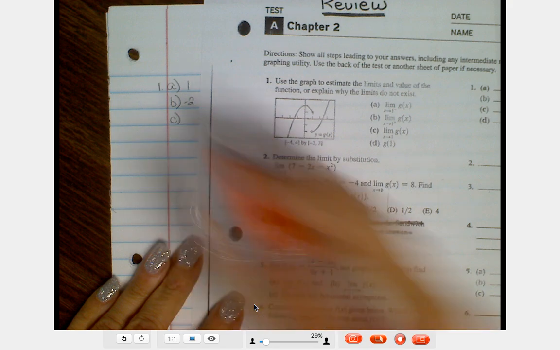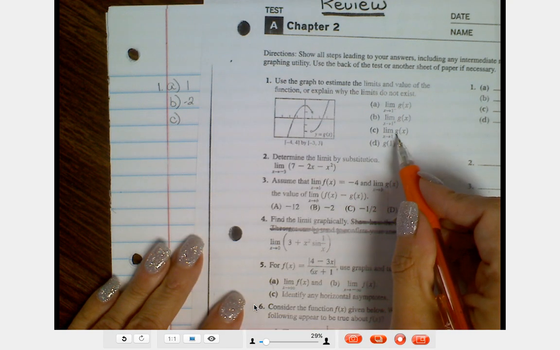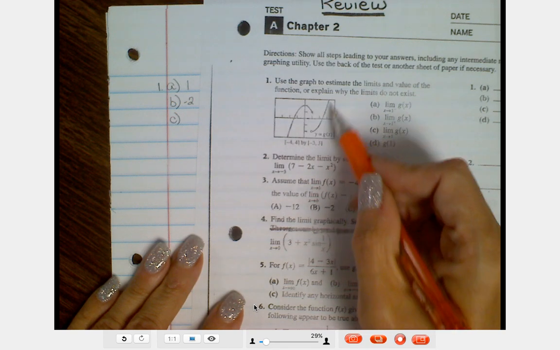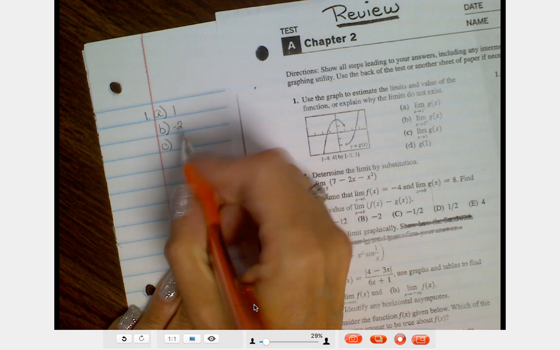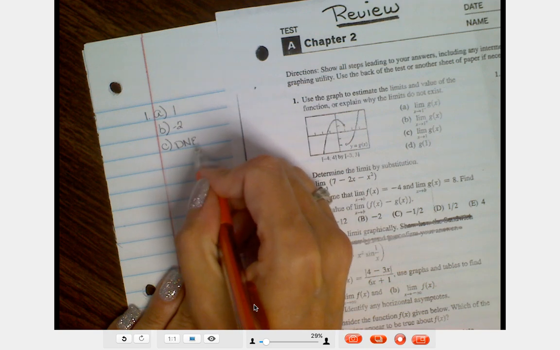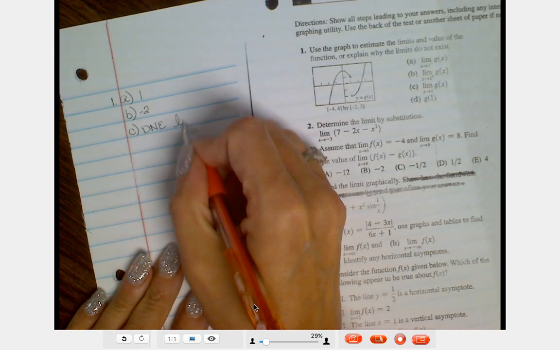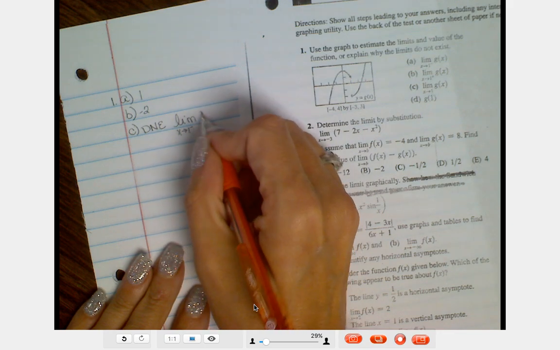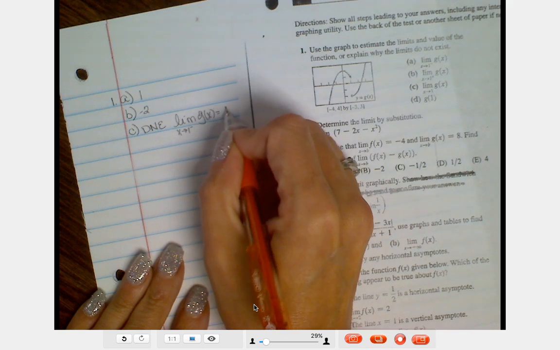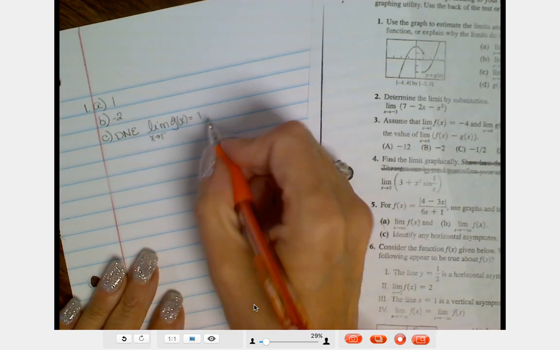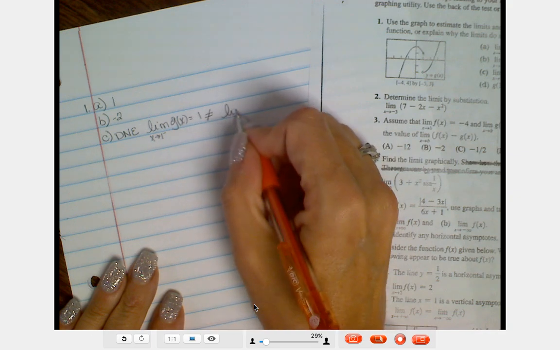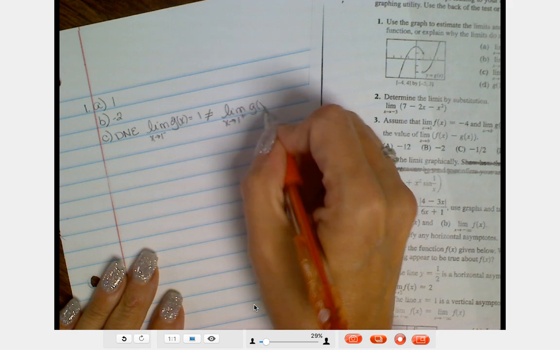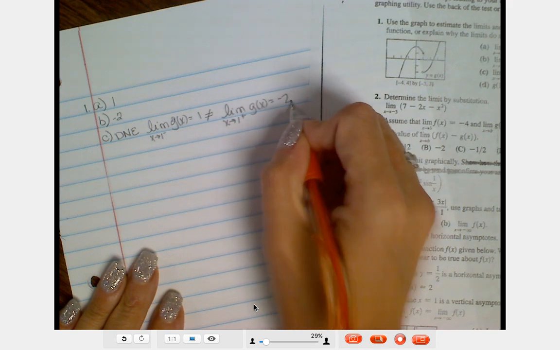Now c, the limit of g of x as x approaches 1. So this is from both sides, here and here. So the limit does not exist. And here's what you write. The limit as x approaches 1 from the left of g of x equals 1, which does not equal the limit as x approaches 1 from the right of g of x, which equals -2.